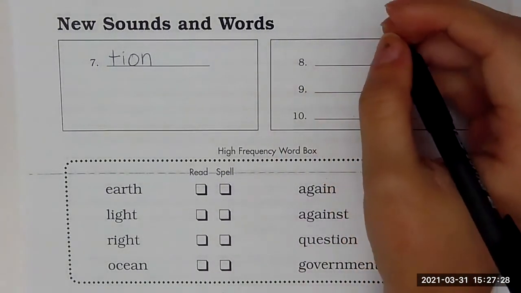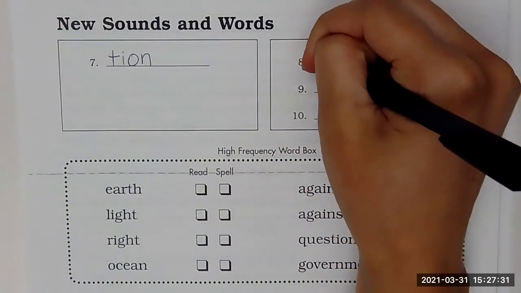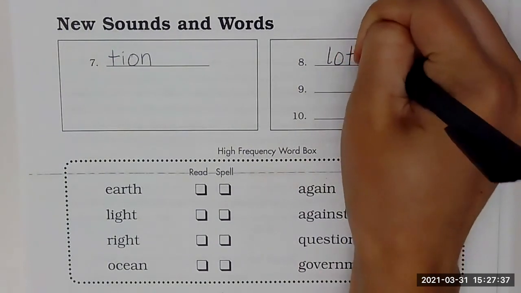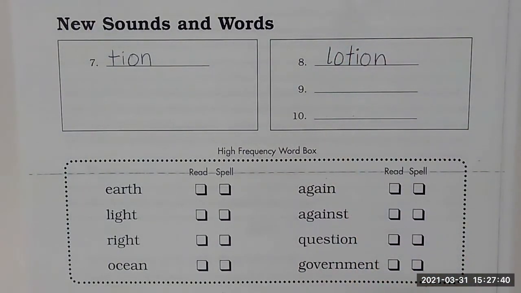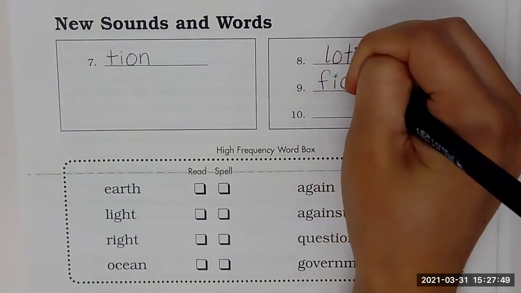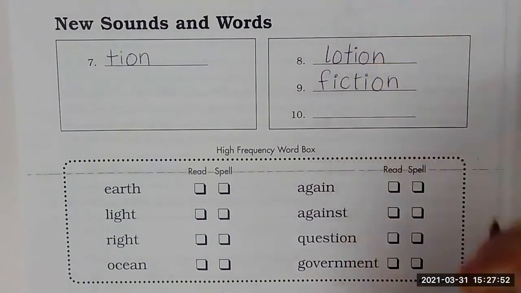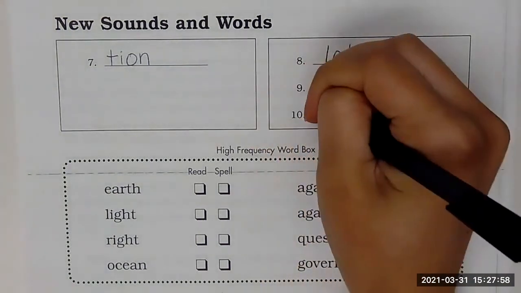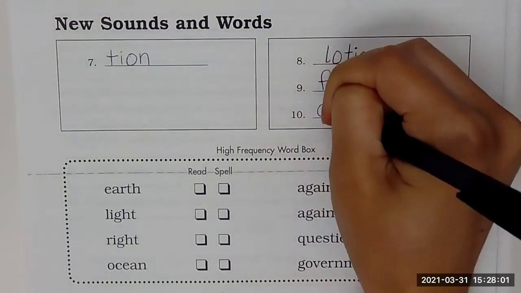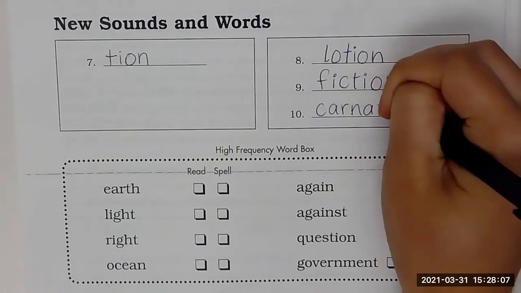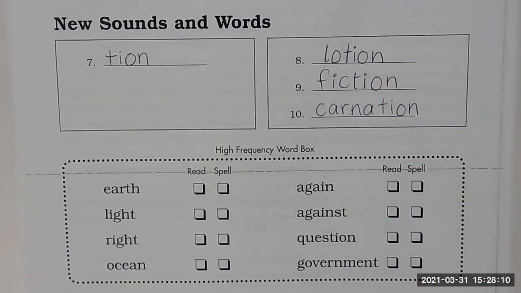Number 8, lotion is spelled L-O-T-I-O-N, lotion. Number 9, fiction is spelled F-I-C-T-I-O-N, fiction. Number 10, carnation is spelled C-A-R-N-A-T-I-O-N, carnation.